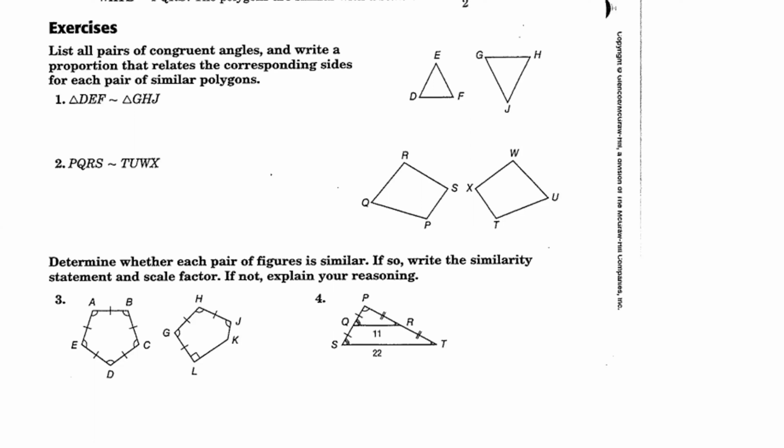So again, I'm here for the exercises that are on pages 12 and 13. We're looking at the bottom for the examples that we're going to do in class today. So make sure you're on this side. Now, the two that are up there at the top, they're asking you to do the same thing as related to what we talked about in notes yesterday. So the first part, it says list all pairs of congruent angles and write a proportion that relates to the corresponding sides for each pair of similar polygons.